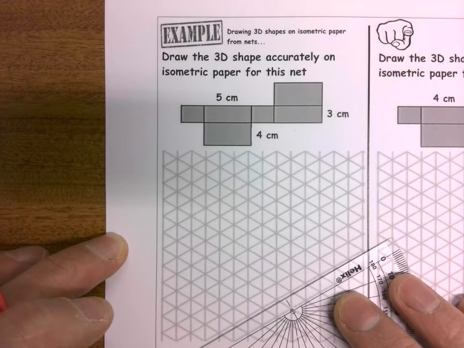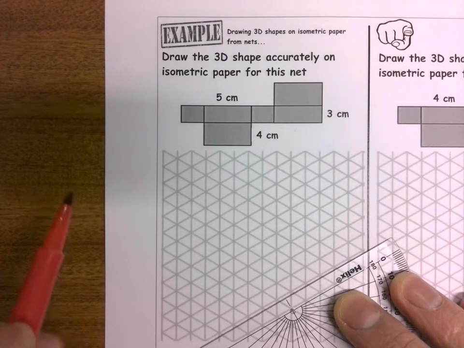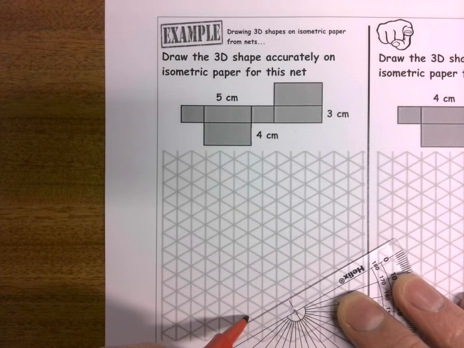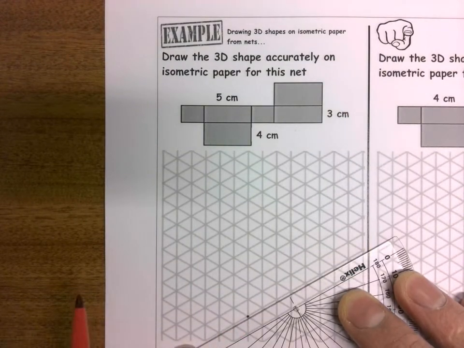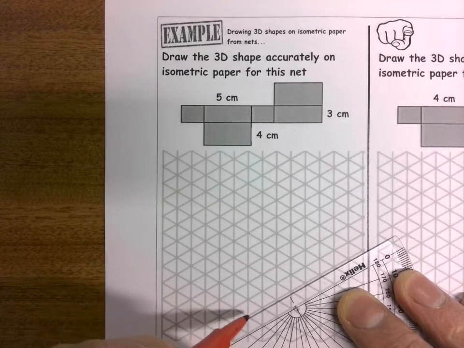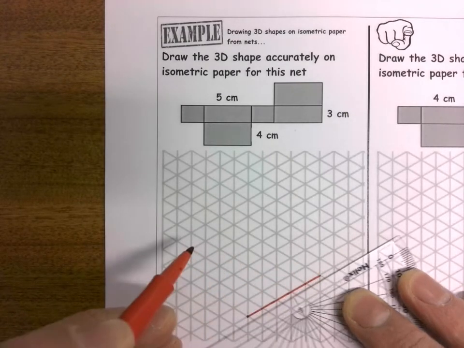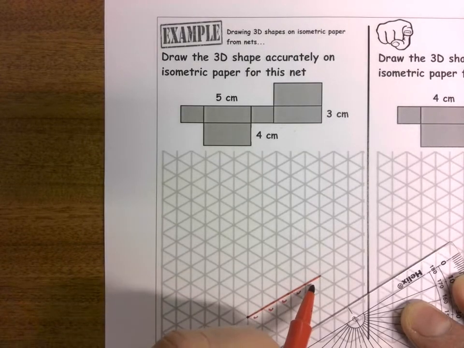So I'm going to pick the 5 centimeter length and draw that along the bottom. Okay, so that's going to be the bottom, so I'm starting at the bottom, and align my flat ruler up with one of the directions on the triangular paper, and I count 1, 2, 3, 4, 5 triangles.